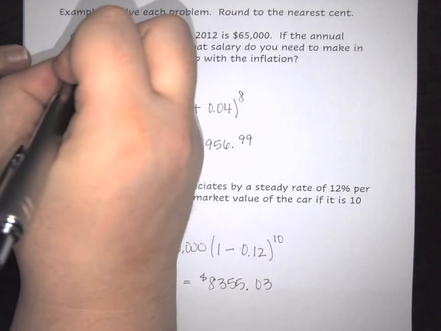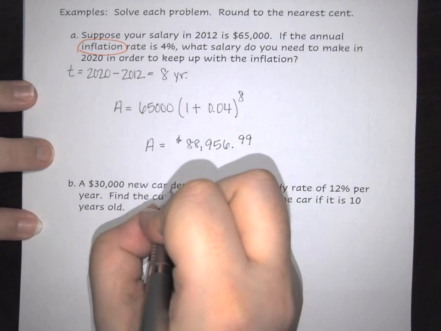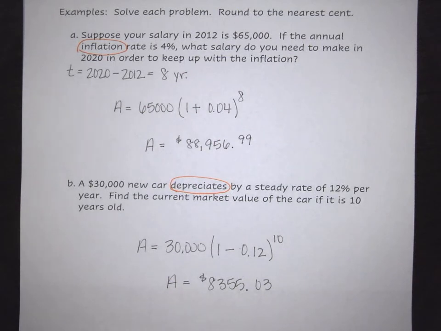The biggest difference between these two problems that we had to pay attention to is the wording in the problem. Does it say inflation or did it say depreciate? So those are the two vocab words that you have to pay attention to when working these problems. That's going to tell you if you use the addition version or if you use the subtraction version of our equation.